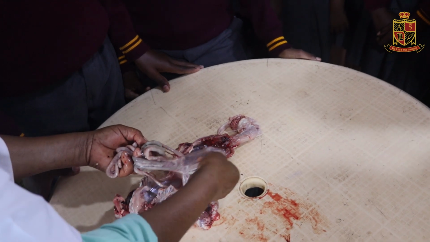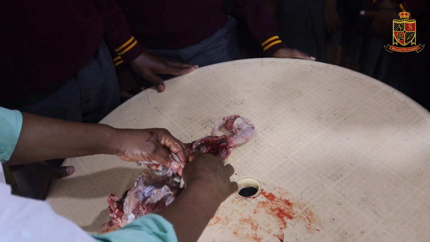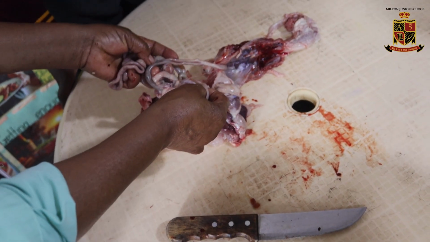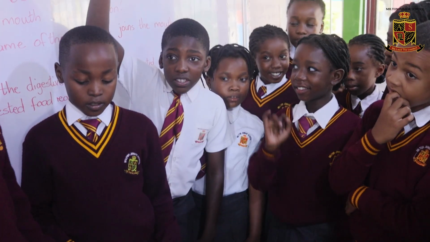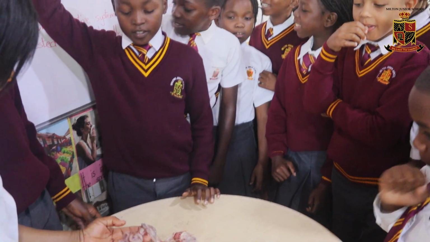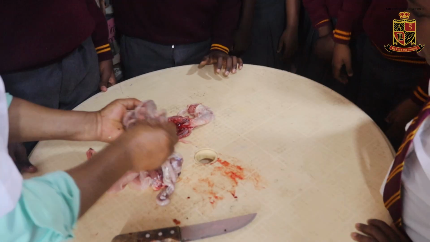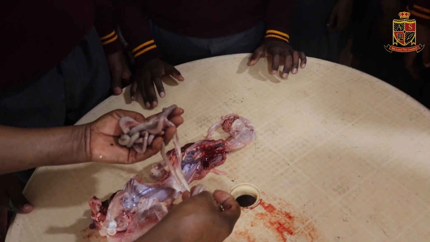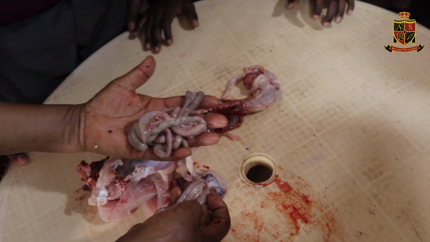So these are the large intestine. What is stored in the large intestine? Yes, Pedro. Waste. These are the small intestine. You can see the difference, isn't it? Yes, these are the large intestine. These are the small intestine.